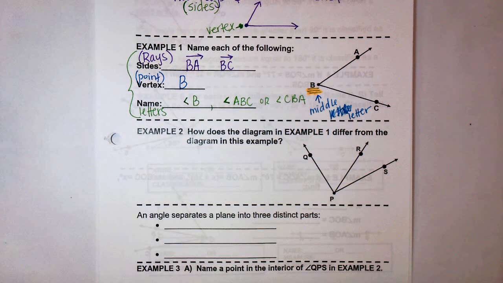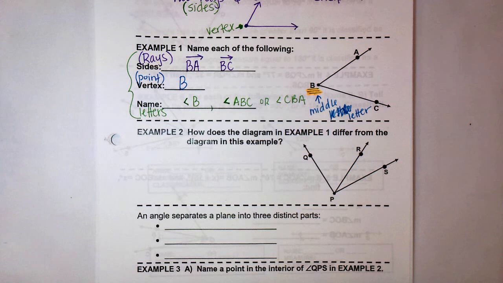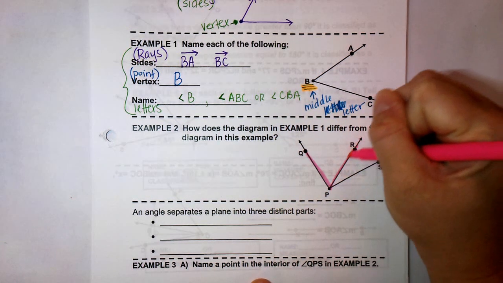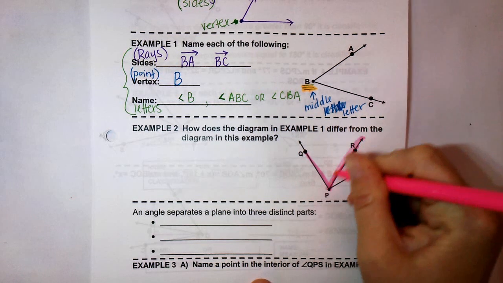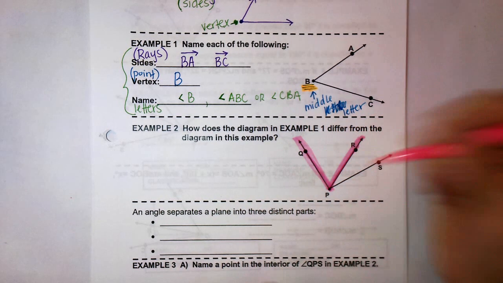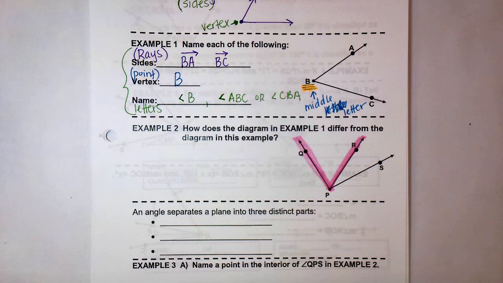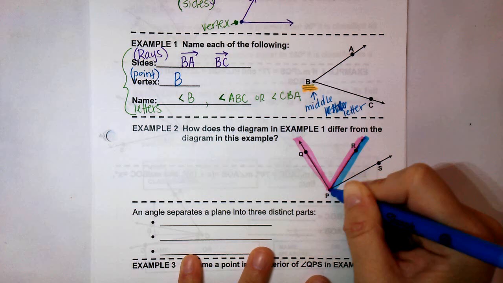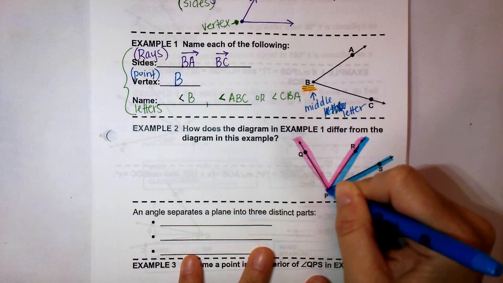All right. Example 2. It asks, how does it differ from example 1? There are 3 rays instead of 2. So how many angles am I going to have? 2. Are there 2? No, 1. No, 2. All right, let's trace them. I'm going to trace from Q to P to R. That's the first one. There's a third one. Yep. And then from R to P to S, that's the second one.